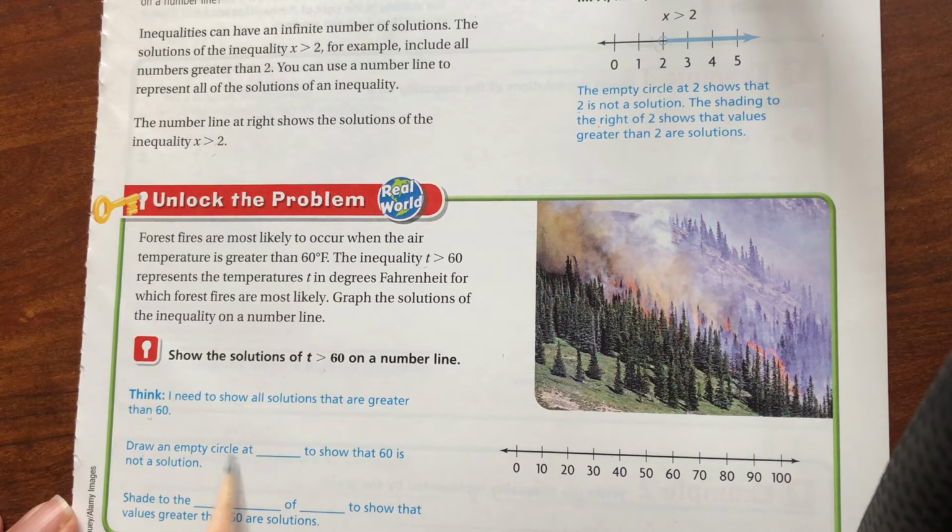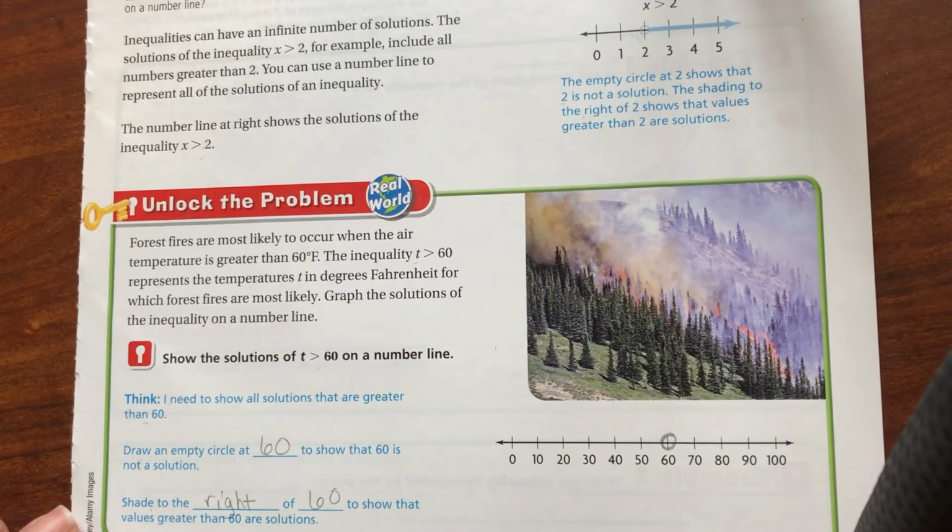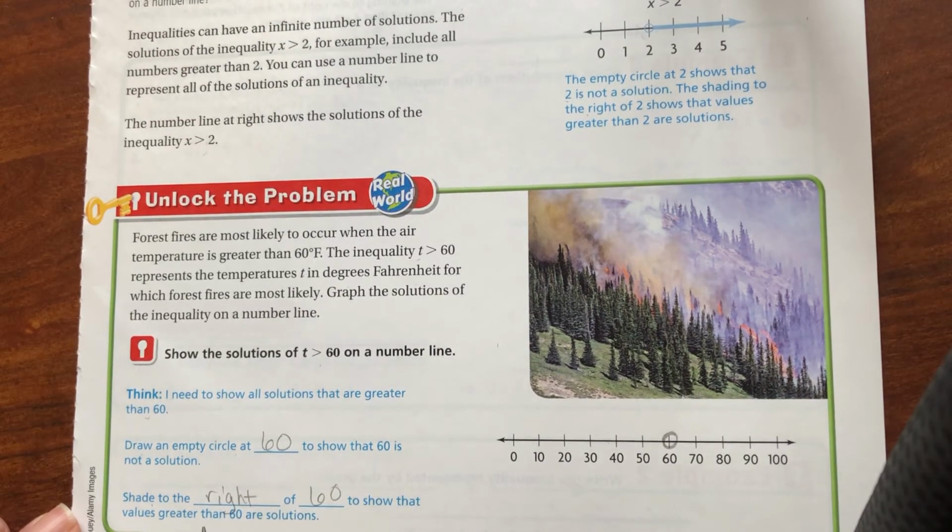So draw an empty circle at 60 to show that 60 is not a solution. Shade to the right of 60 to show that the values greater than 60 are solutions.